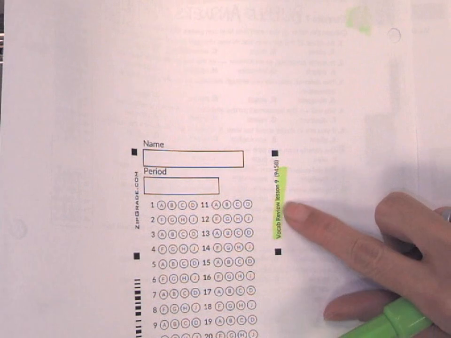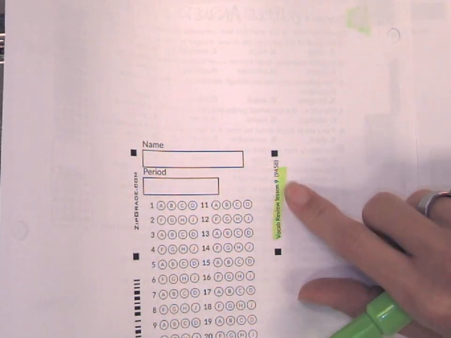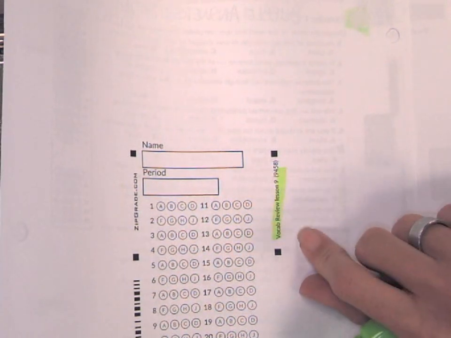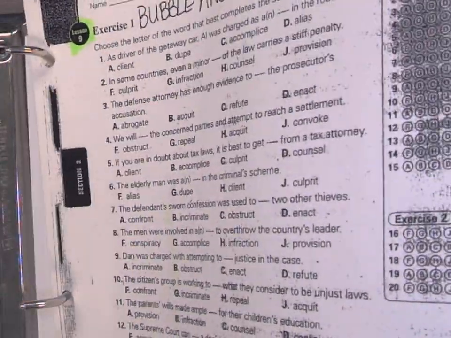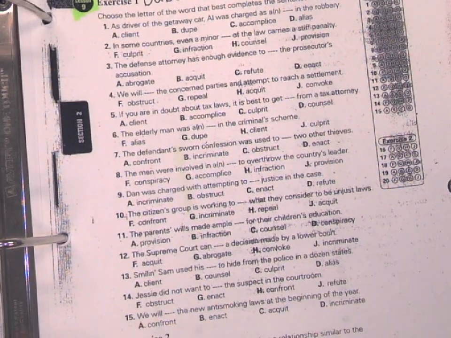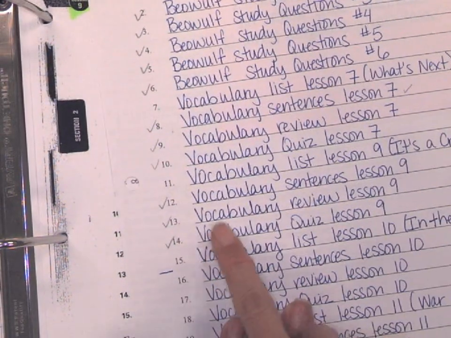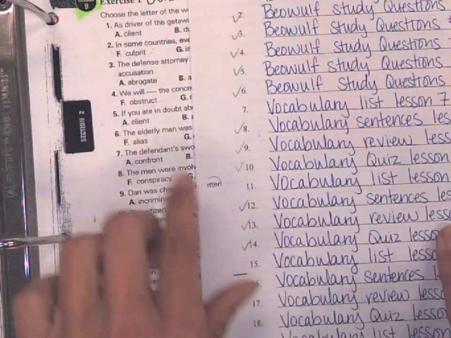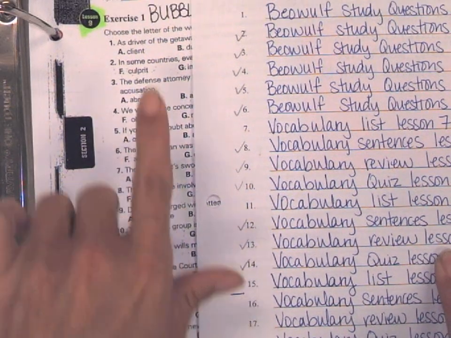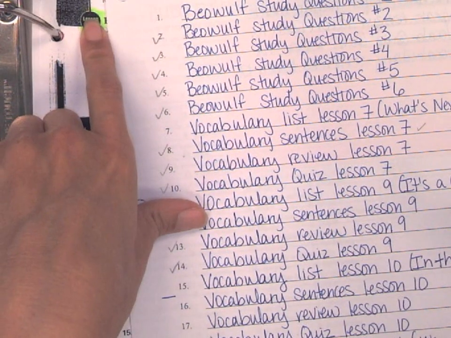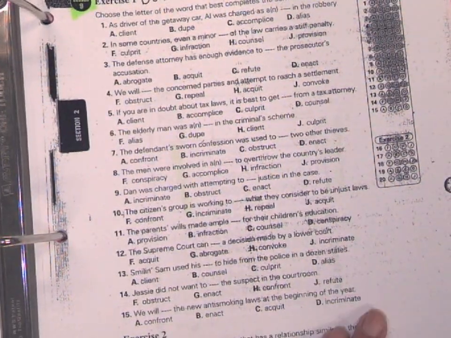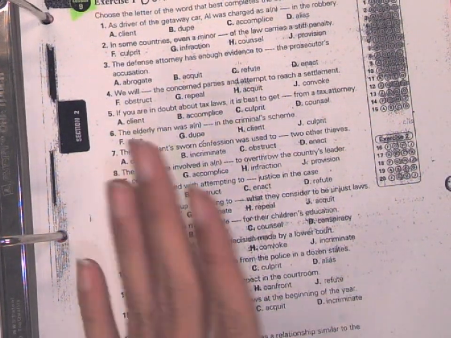So you've got the lesson title right here, the assignment title right there, so that you can locate it that way. So this is number 13 on your table of contents. Right here, vocabulary review lesson 9, that's this. Okay, lesson 9, and vocabulary review lesson 9. So that should be the 13th paper.